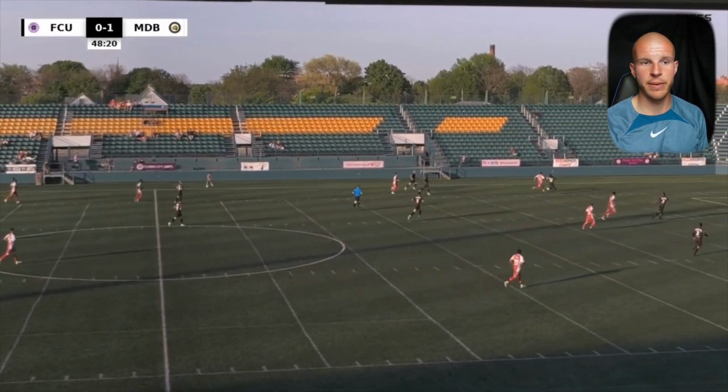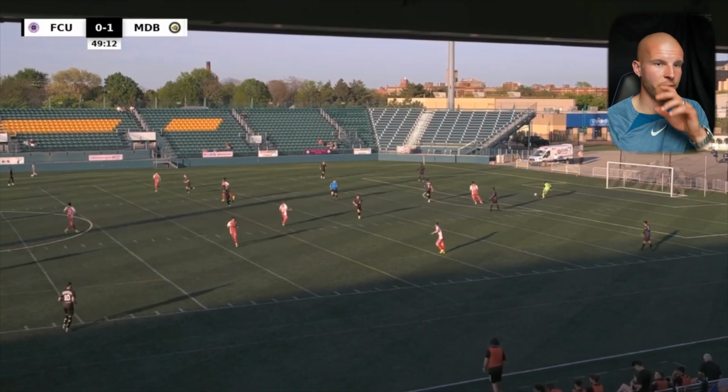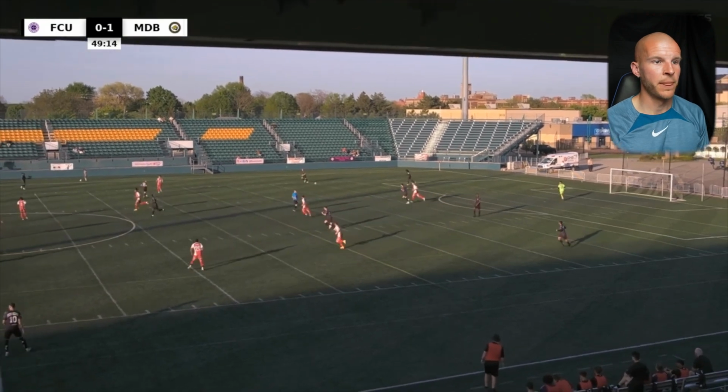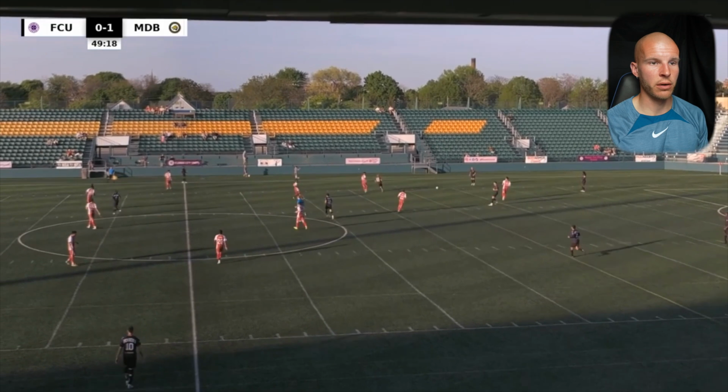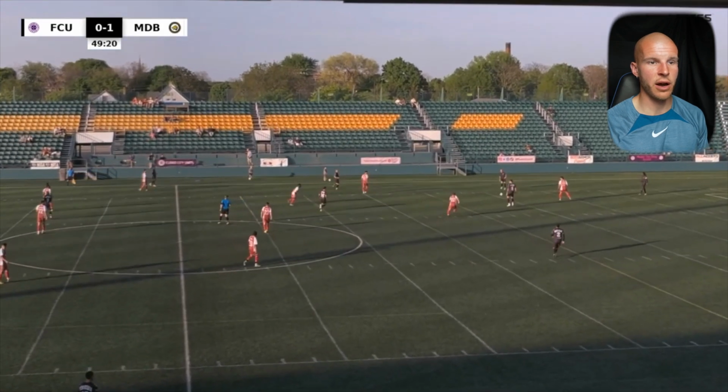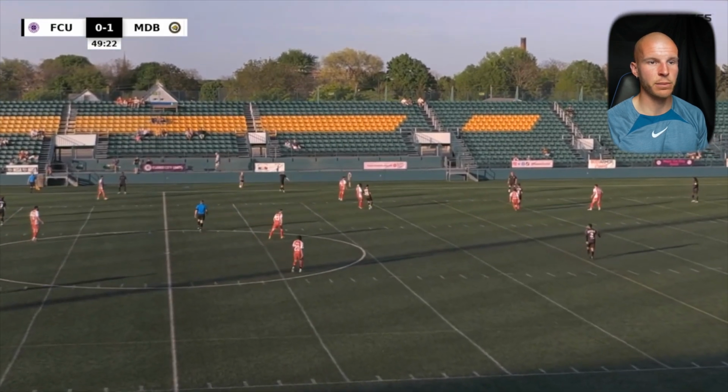So there you go. The center back does a great job, tackles, and the ball goes out for a goal kick. The ball comes out to me from the keeper, and this is just a little spell of possession. Again, they're not pressing super hard. It's just kind of a mid-block.